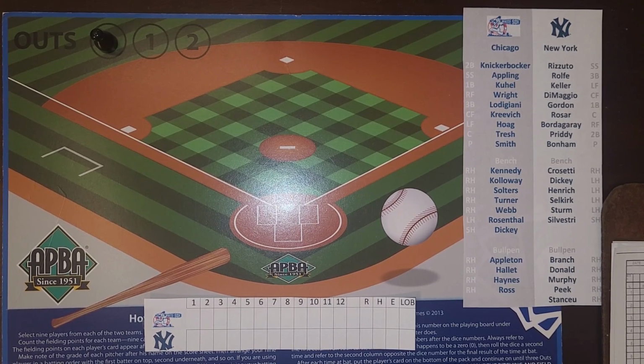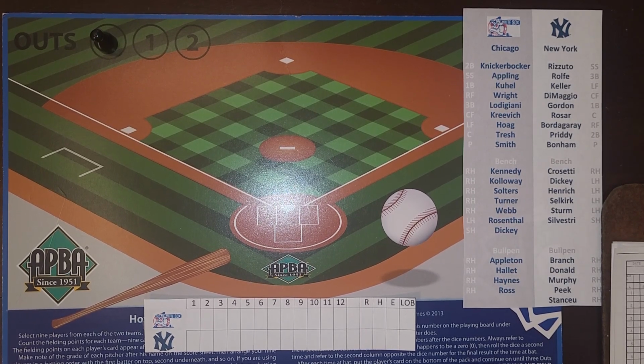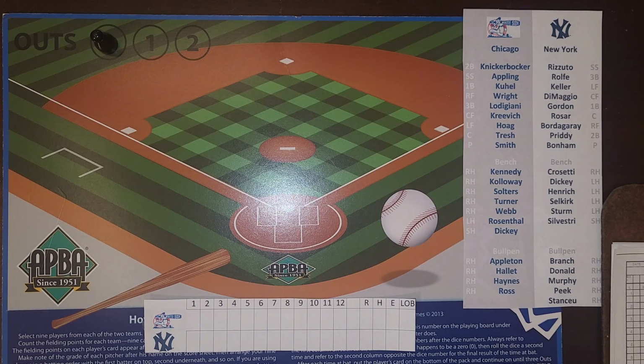Today's game is from 1941, May 15th specifically. At Old Yankee Stadium, the Chicago White Sox take on the New York Yankees. And this is the day that Joe DiMaggio's 56-game hitting streak began. So we're going to see if he can start that streak in our APBA world.